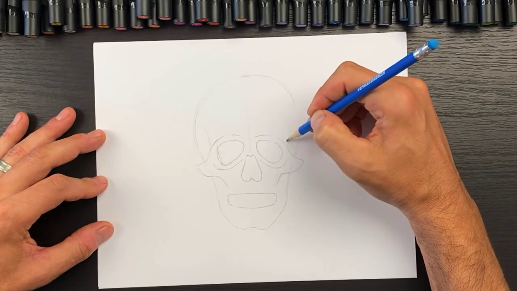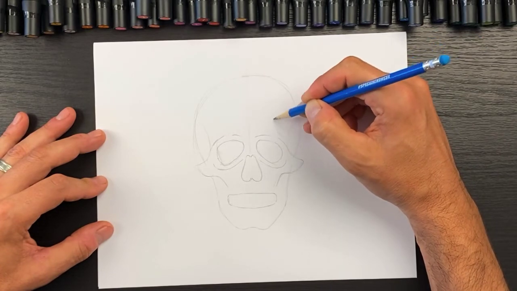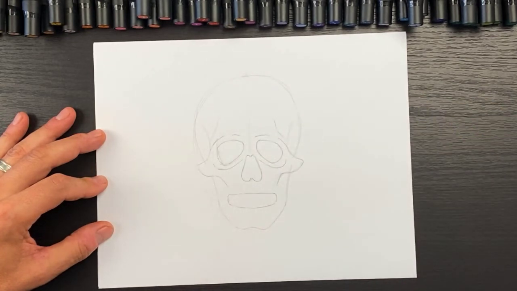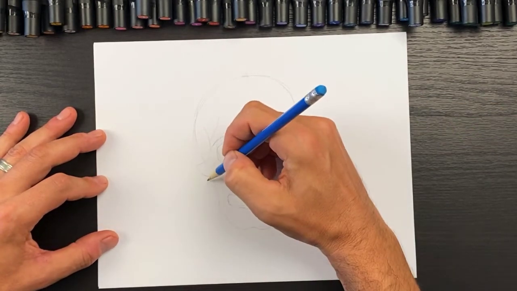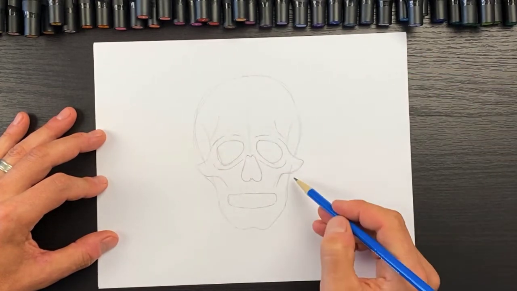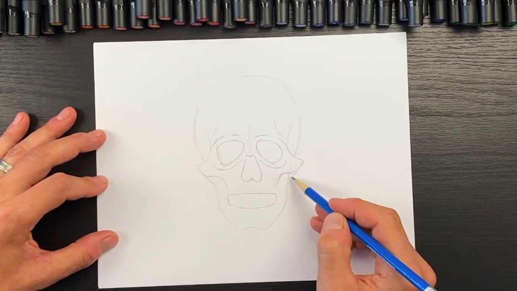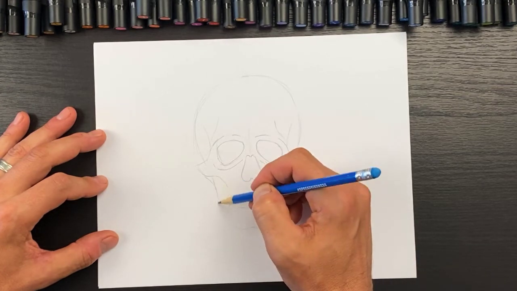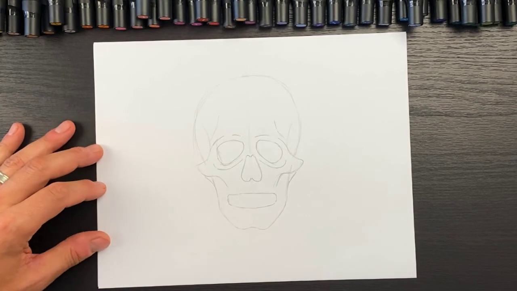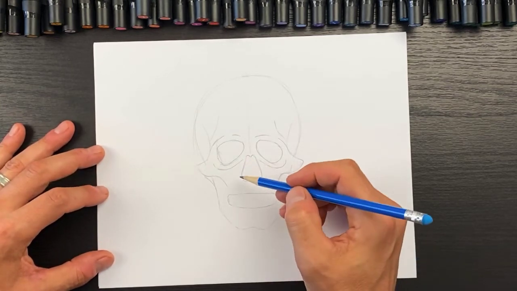Then we'll do a secondary line. Comes up like this. And then over here, we'll draw these little pieces down from this corner to the jaw edge. So these pieces here. Okay, and then we'll go around the nose.